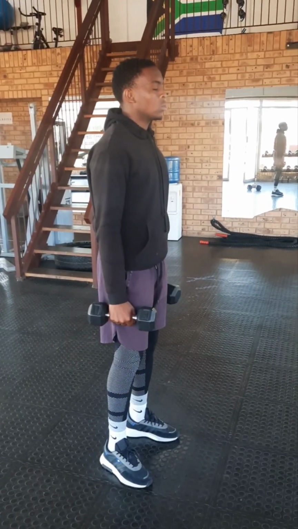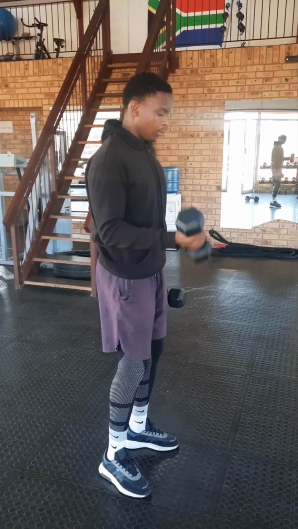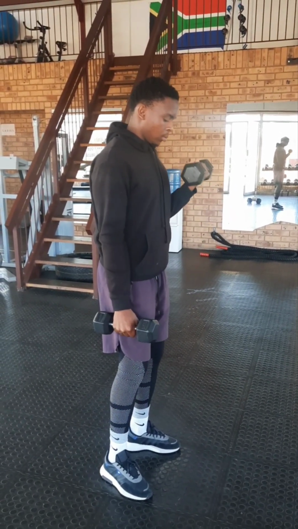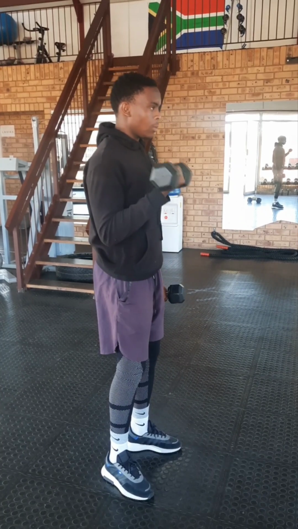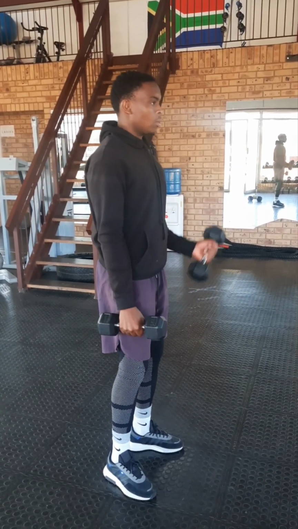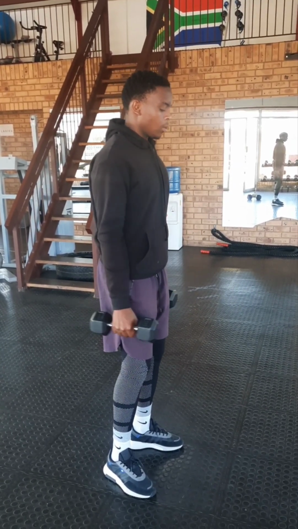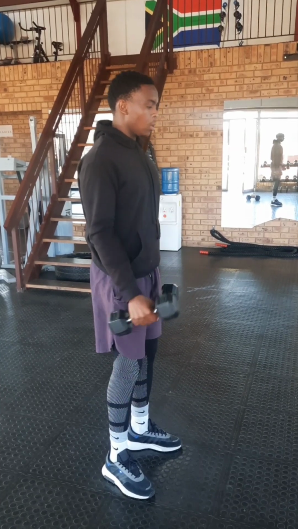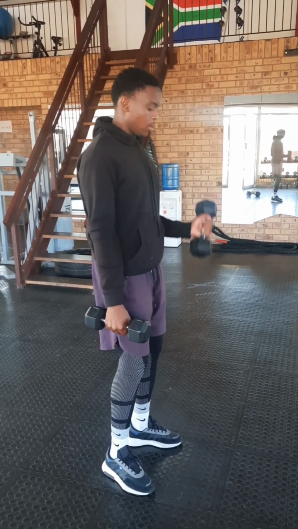3, 2, 1, let's go. As you can see, he's got his elbows tucked in to his torso and he's only bending his elbow until his bicep is fully contracted.